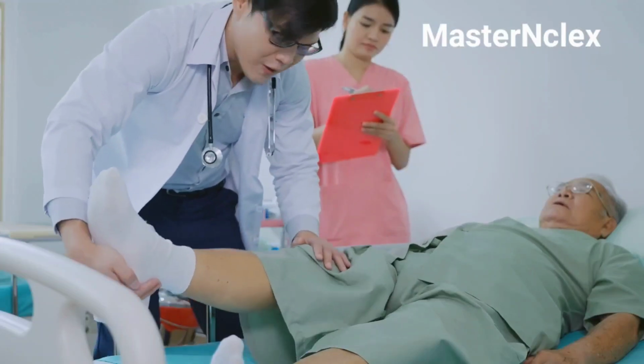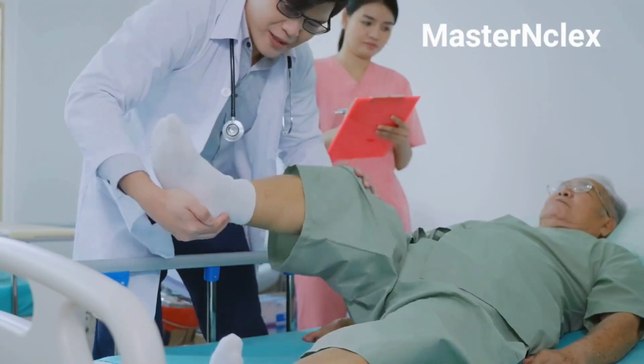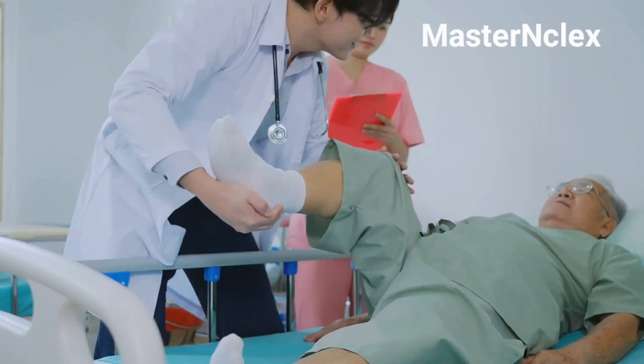Neurovascular status of the affected leg. Monitoring neurovascular status is crucial to identify complications such as compartment syndrome.